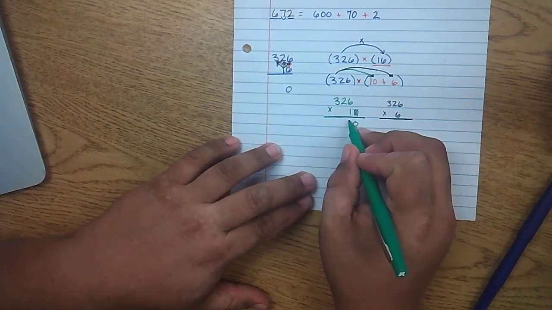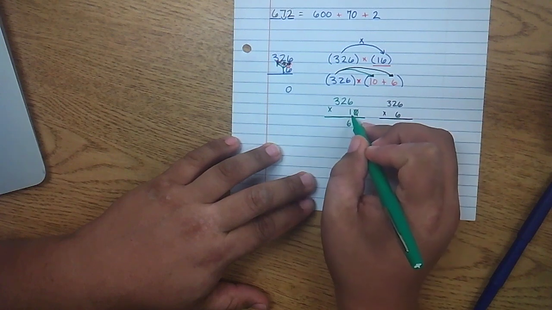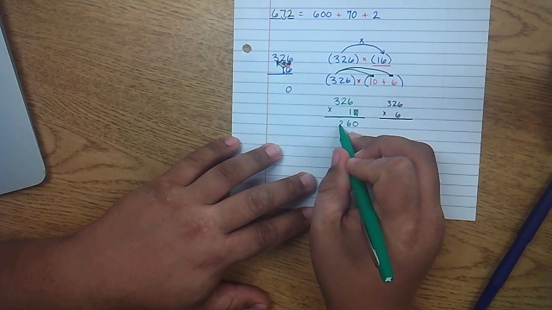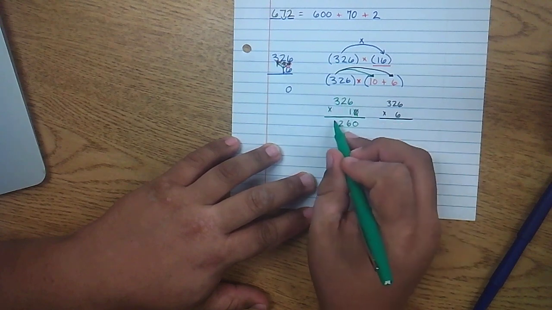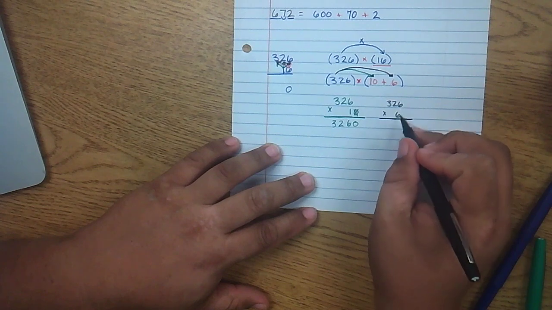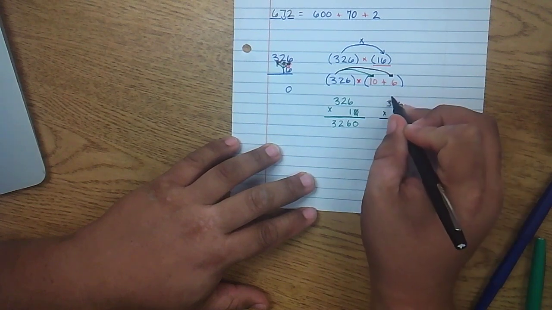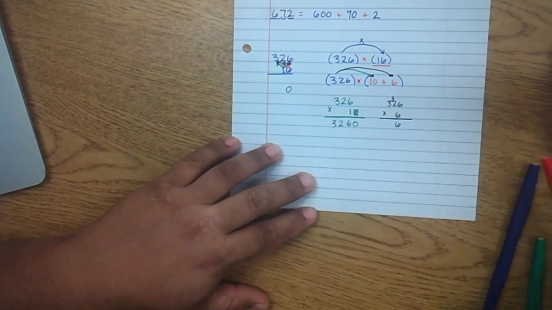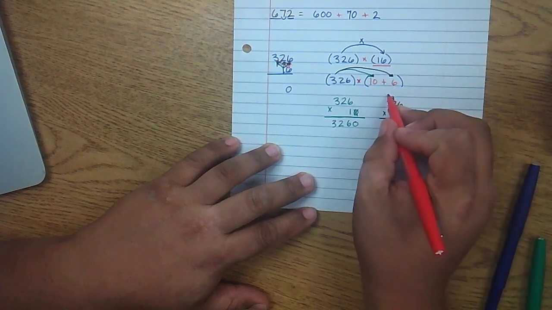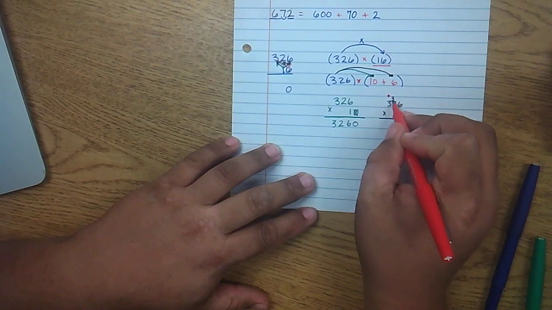1 times 6 is 6. And again, they love this when they can have tens. 1 times 2 is 2. And 1 times 3 is 3. Over here with our 6, 6 times 6 is 36. Remember, you should have learned last year, anytime you have a number that's brought up top because it's a double-digit number, you have to add that to the next column after you multiply.